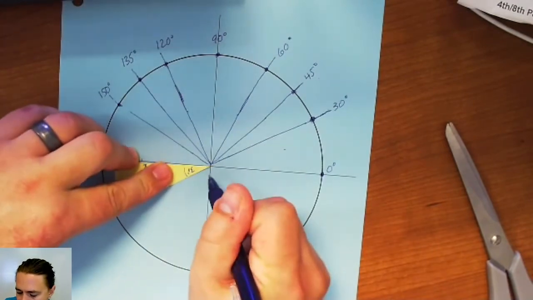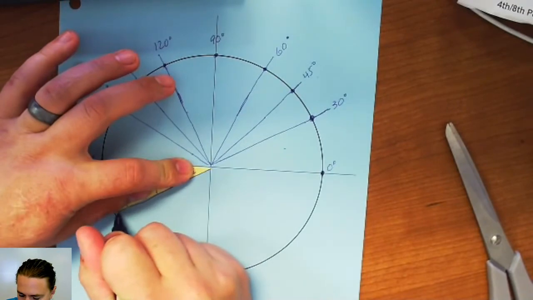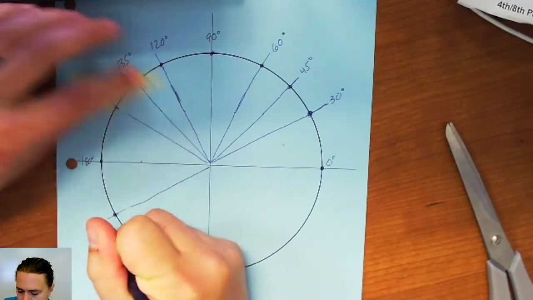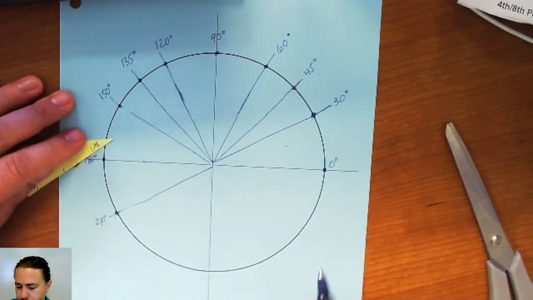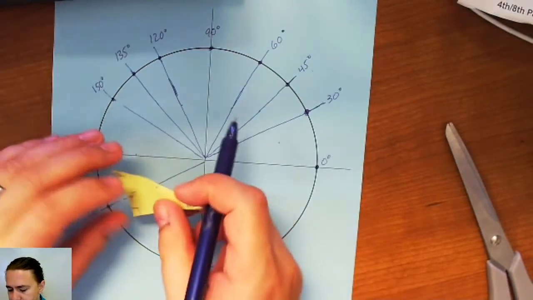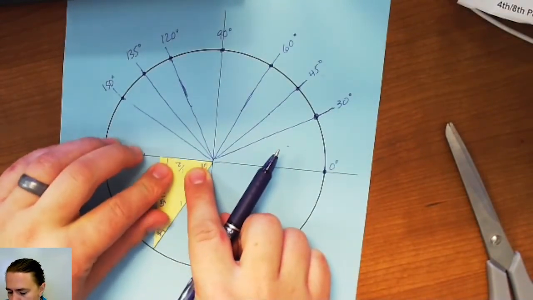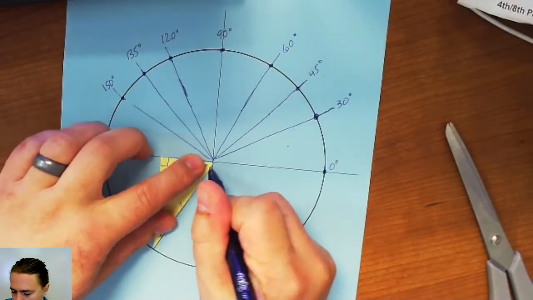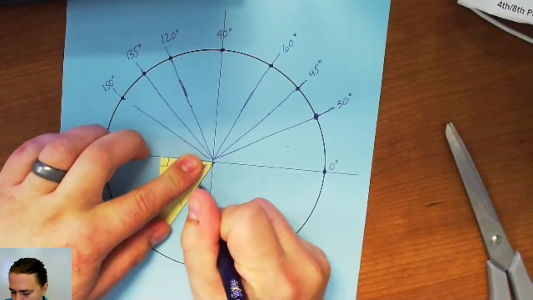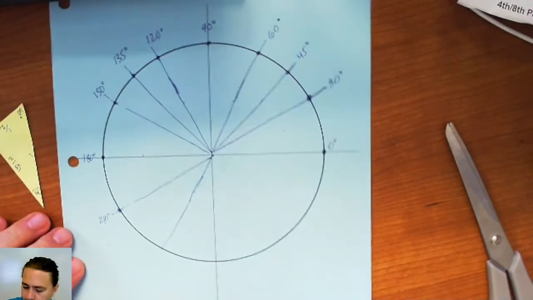If I add another 30 degrees to 180, it's going to give me 210. And if I add 30 degrees to that, 30 plus 30 is 60, so I want to get a 60-degree angle going. What was it, 210, it's going to be 240.